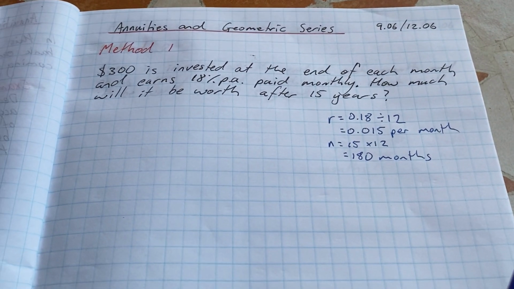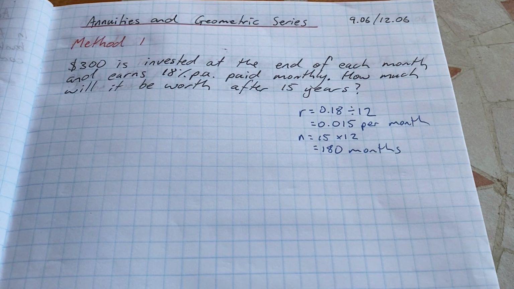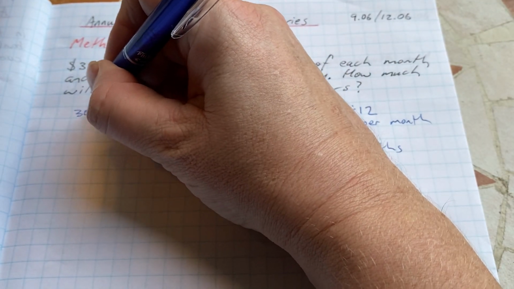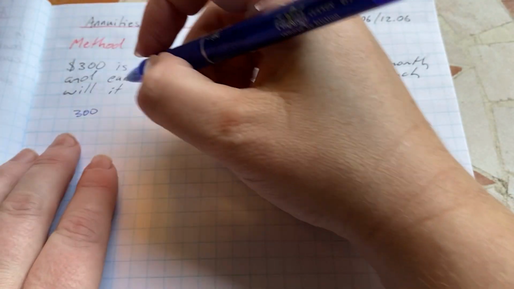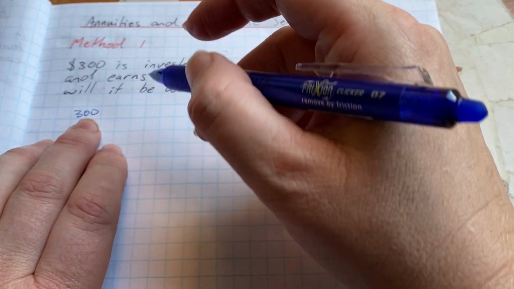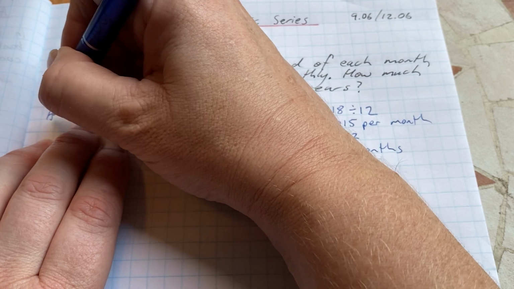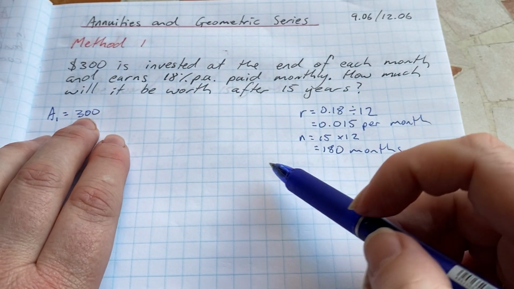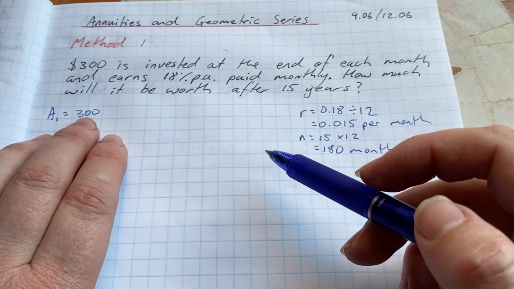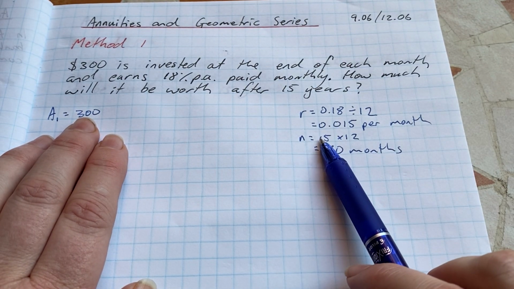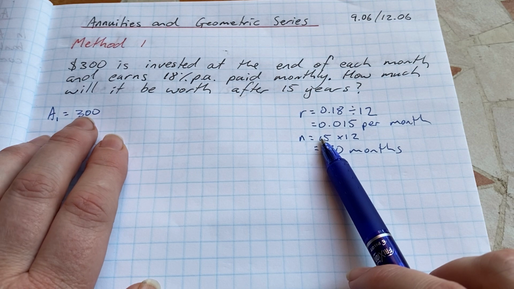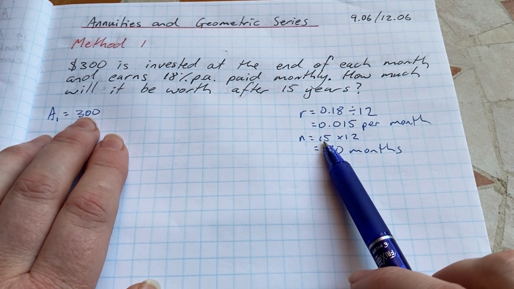Okay, so here's how method one works. We put in $300. Now that's put in at the end of the first month, our very first amount. I'll just say A1. Now that $300 is going to be there for the whole 15 years, but because it was put in at the end of the month, it did miss out on the first month's interest.